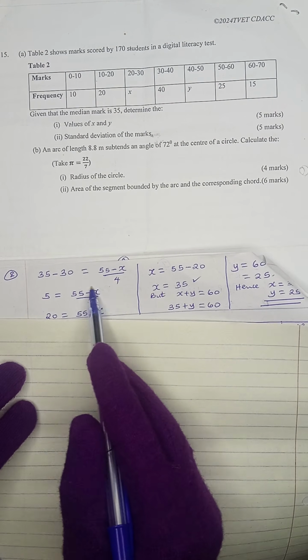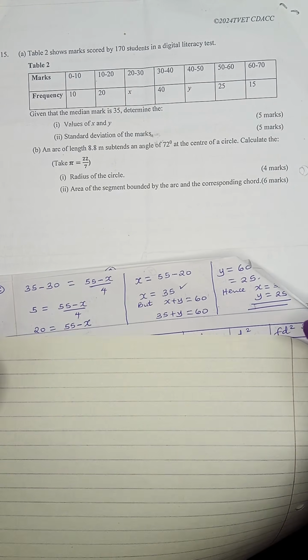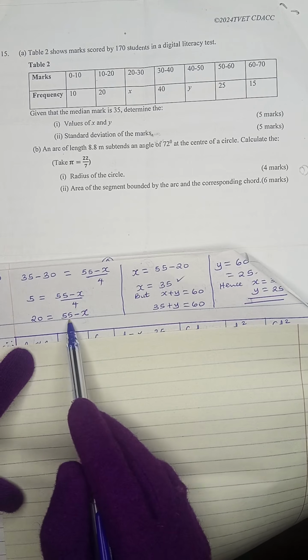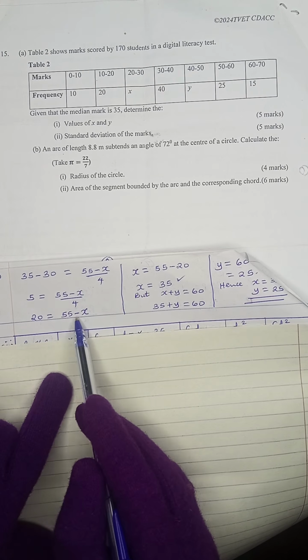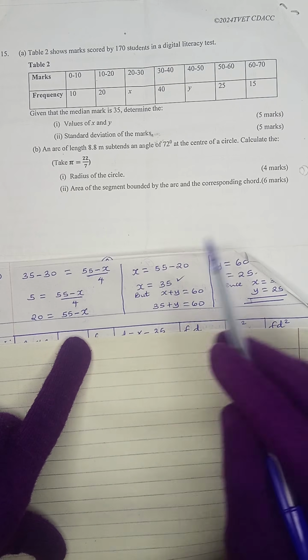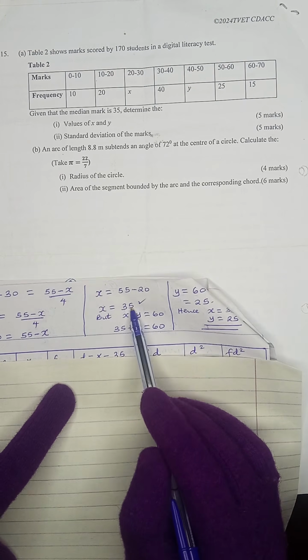So 35 minus 30 is equal to (55 minus x) all over 4. So when you go through the process of cross multiplication, 4 by 5 is 20, so 20 is equal to 55 minus x. Then you can take x to this side, it will be positive, bring 20 to this side, so we have 55 minus 20. So now we have the value of x.